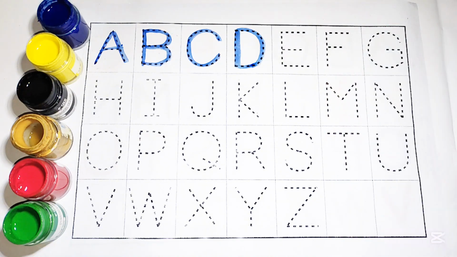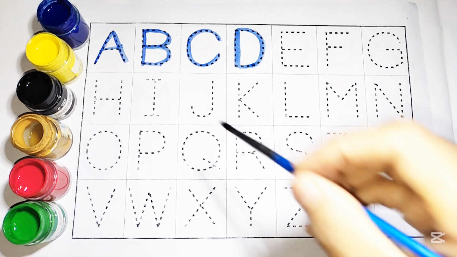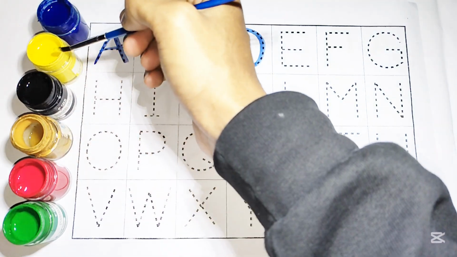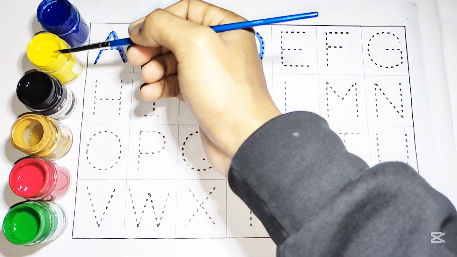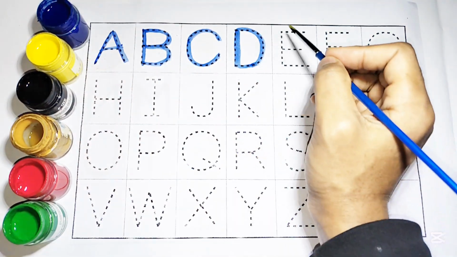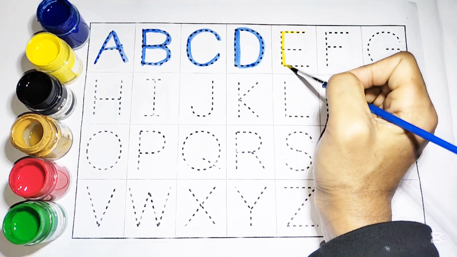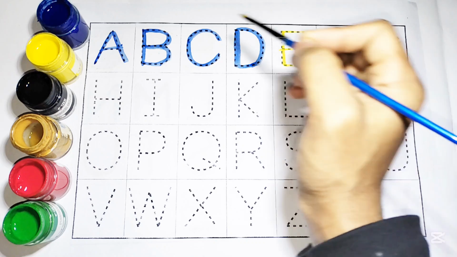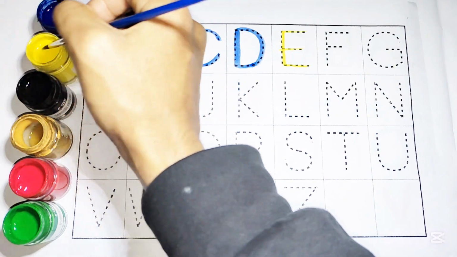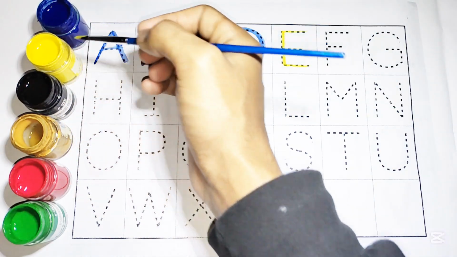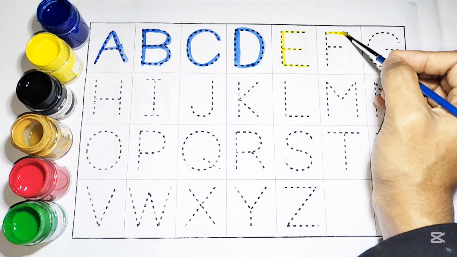The next one is E, and now we use yellow color. Now we use yellow color and draw the letter E. E for egg, E for elephant. Kids, the next one is F. F for fish, F for fan.